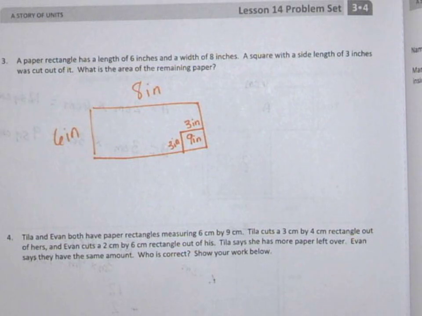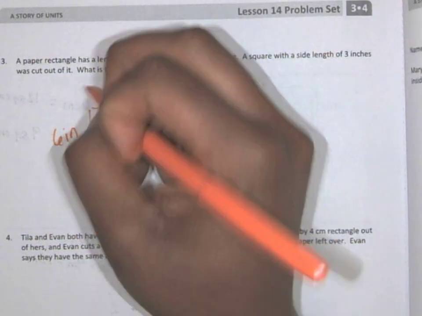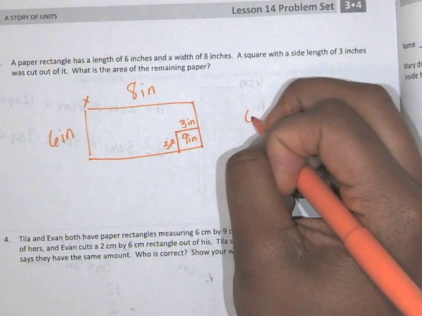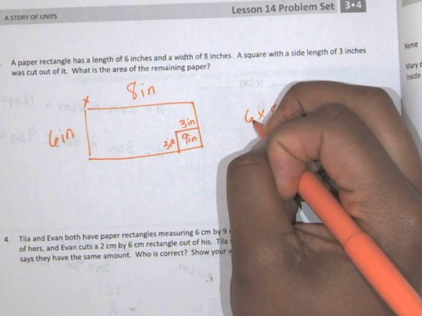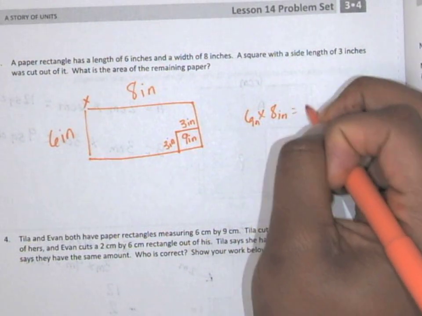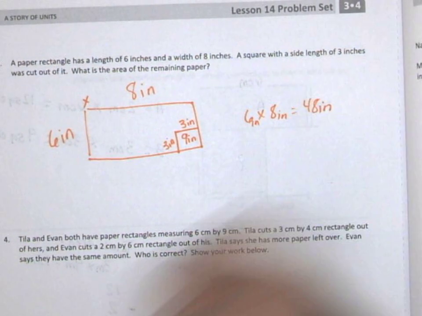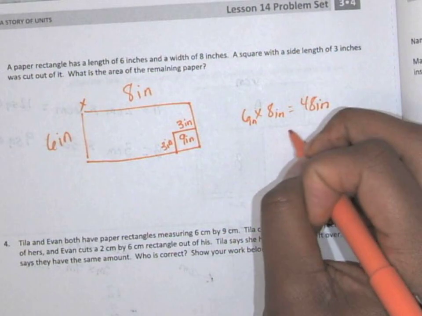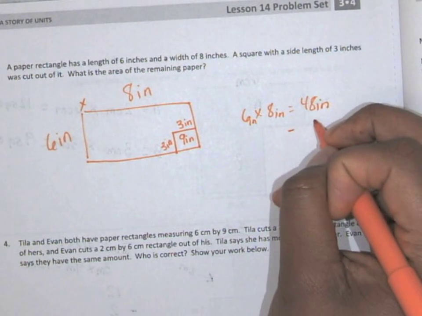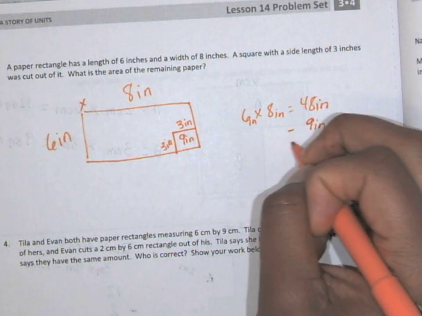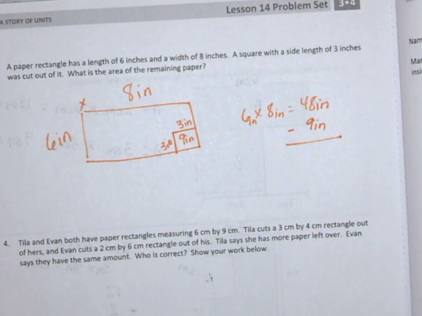Okay. So the first thing we have to do is find the total area, where 6 inches times 8 inches equals 48 inches. Minus how many inches? 9 inches. Go ahead and solve 48 minus 9.